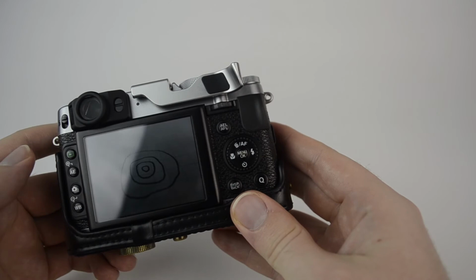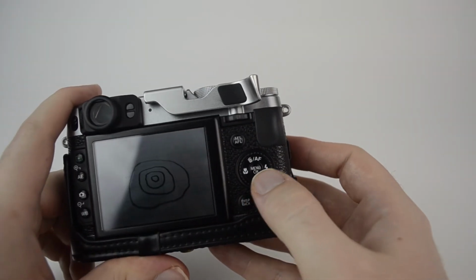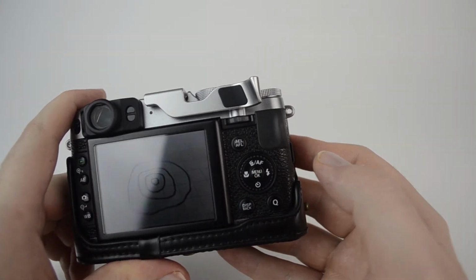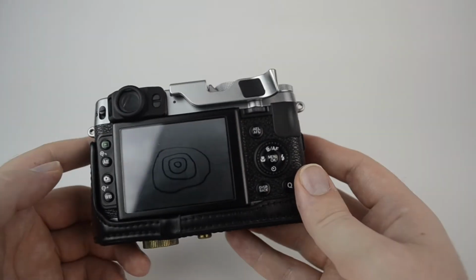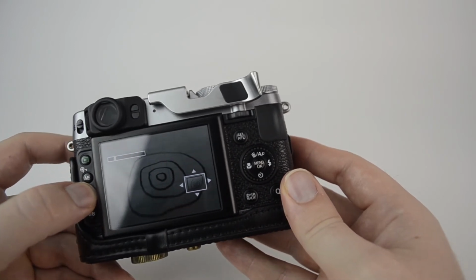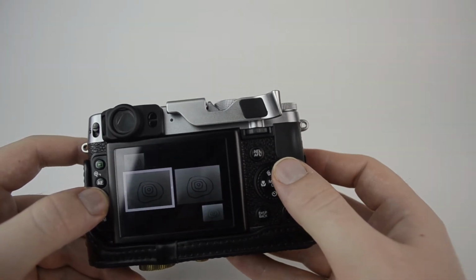Now the last menu is going to be the play menu, which is the play button right here. It accesses all the photos that you've taken. You can see this is from one video I just did of doing macro focusing. Now there's a couple different options you have. Here you can zoom in with this plus button here. You can zoom out. And if you continue to zoom out, you can see multiple photos at once, which is pretty cool.